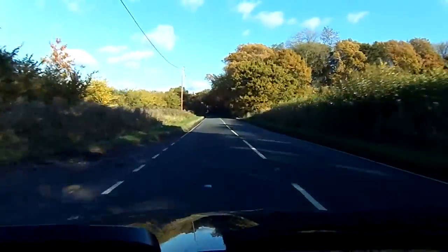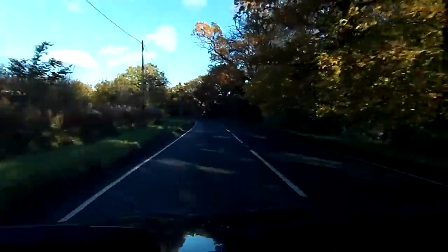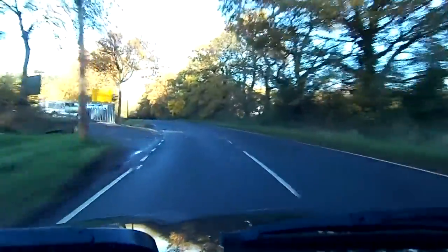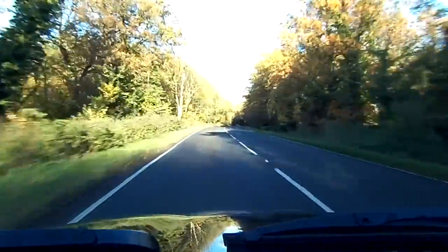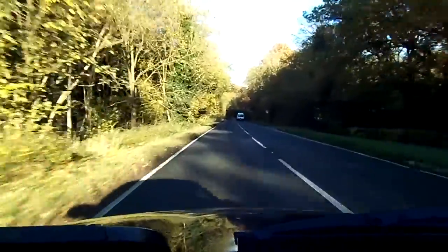I can see the road bends round to the left, so I'm just going to back off slightly, move over a little bit to the right, change down to a lower gear. I can see around the bend now, so I'm increasing my speed as I come out of the bend. Accelerating now, upper gear. I can see the road bends round to the right, that van's just told me that.